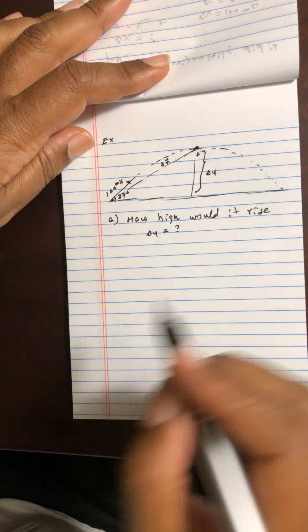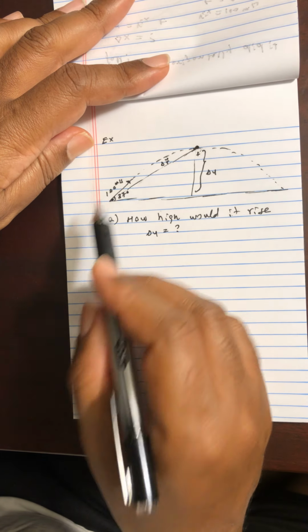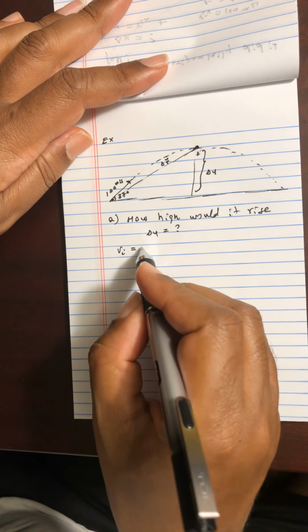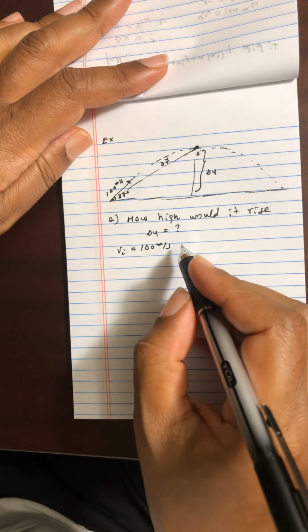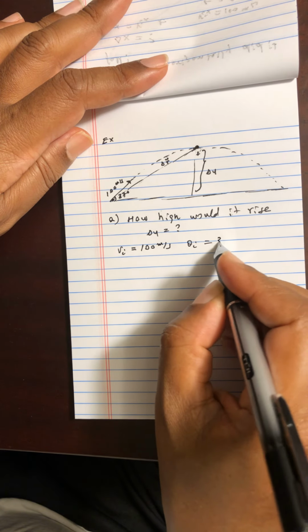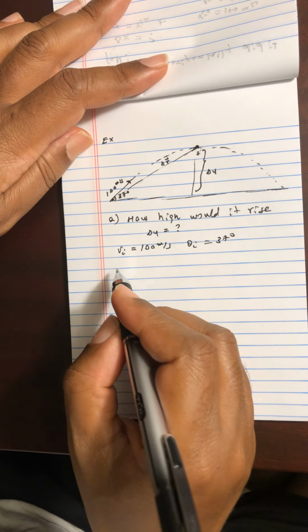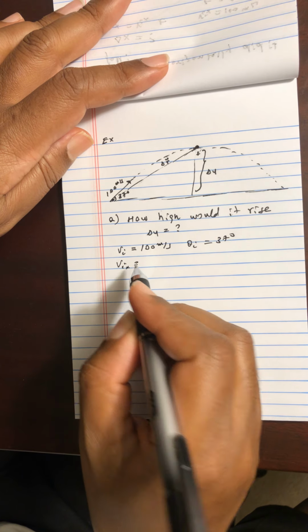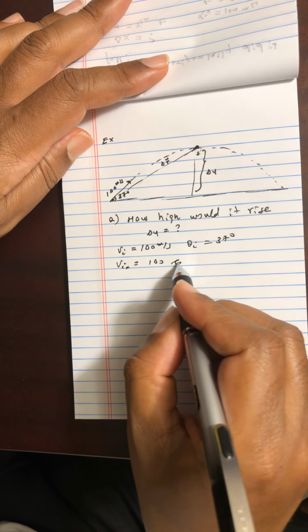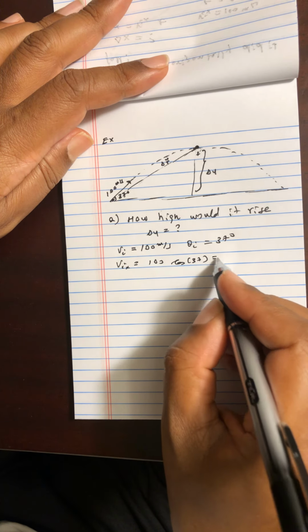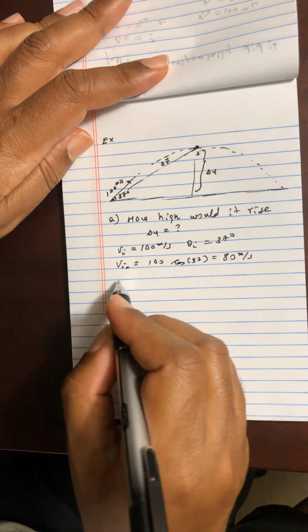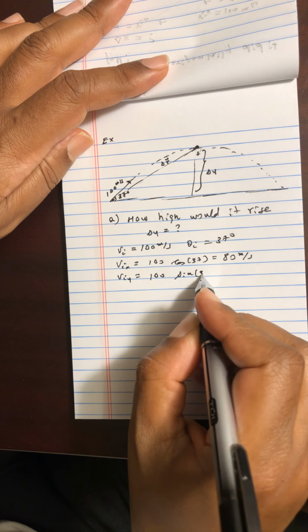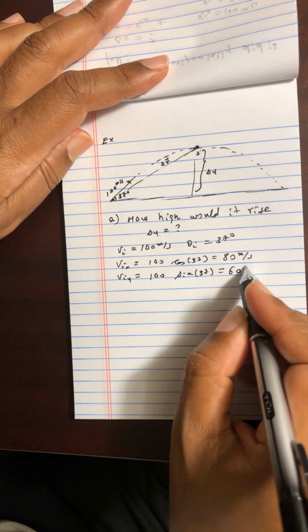Okay, now let's write what we know. Of course, we have information about the initial velocity. So the initial speed or velocity is 100 meters per second, and the direction is 37 degrees. Out of this we can calculate the x and y components of the initial velocity. So you've got Vix equals 100 cosine of 37, which is going to be 80 meters per second, and then Viy is going to be 100 sine of 37, which is going to be about 60 meters per second.